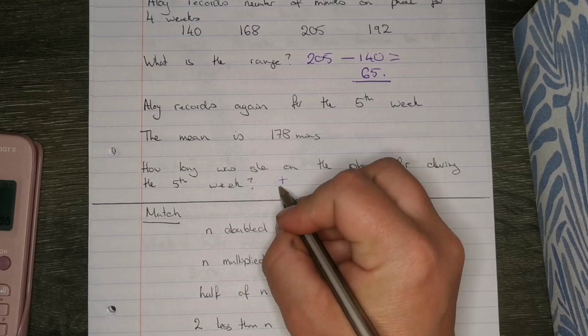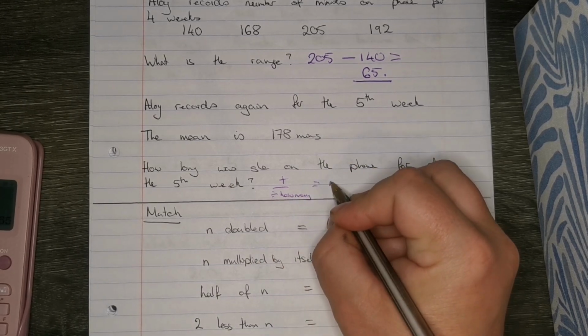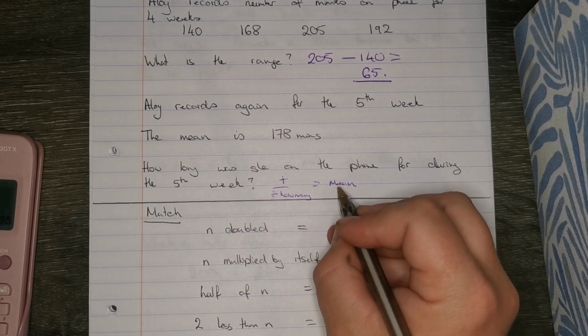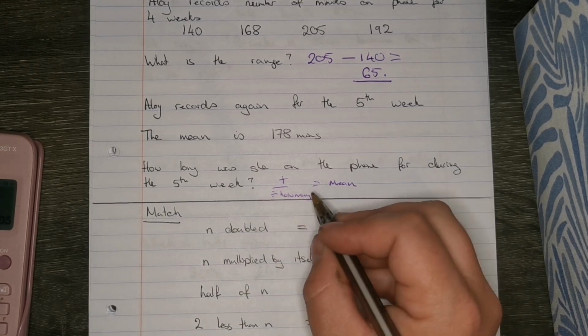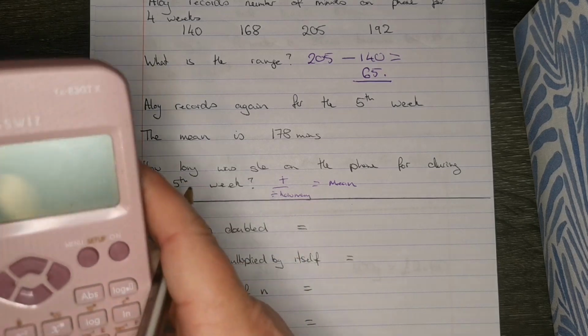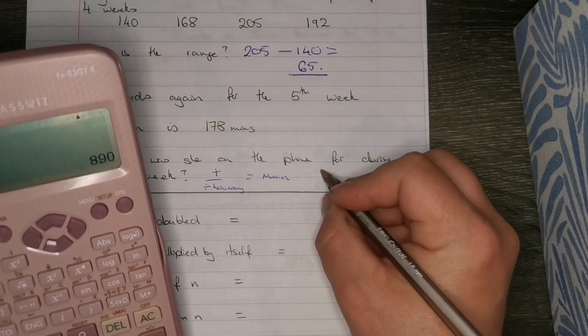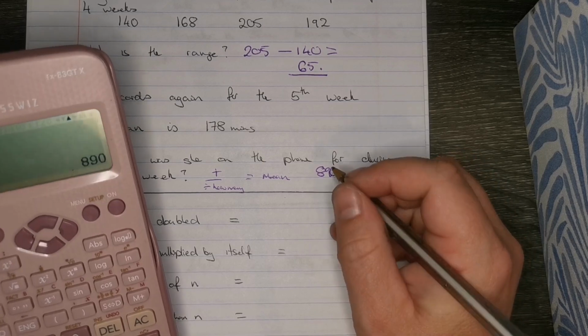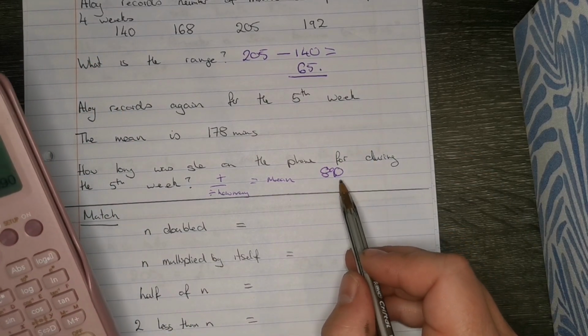So I add everything up, divide by how many, and that gets me my mean. So working backwards, instead of dividing by how many, I'm going to times by how many. So if my mean is 178 and it was 5 weeks, they must add up to 890. So it adds up to 890 all 5 weeks.